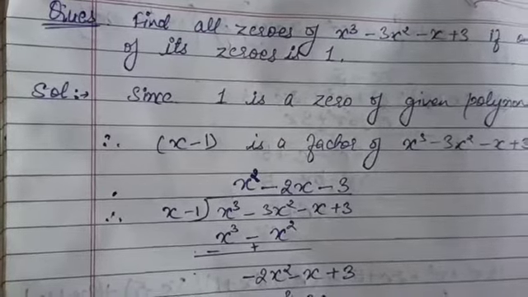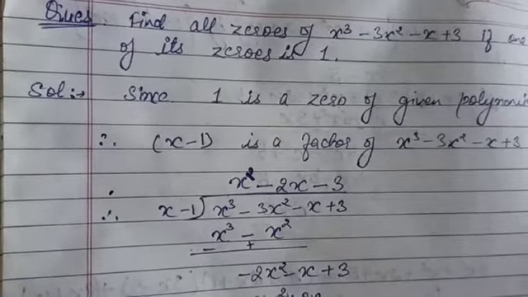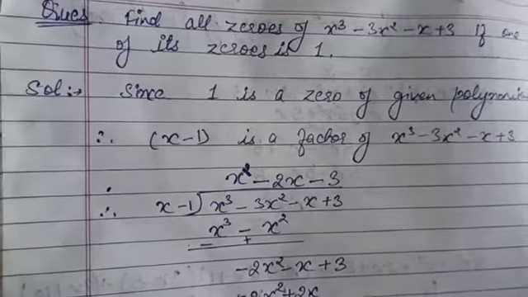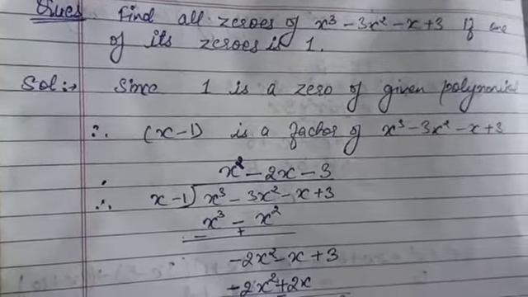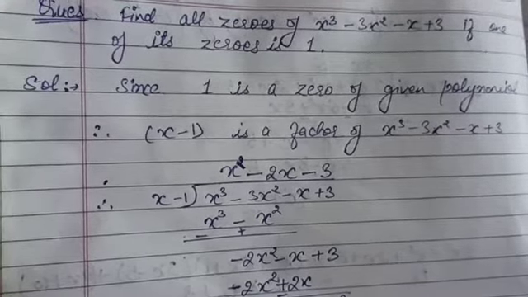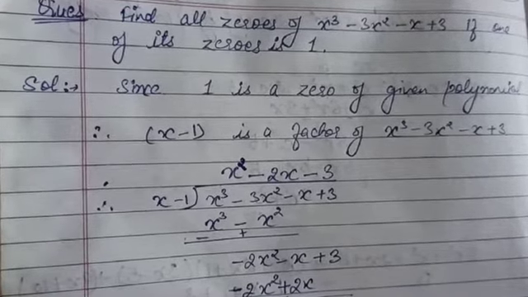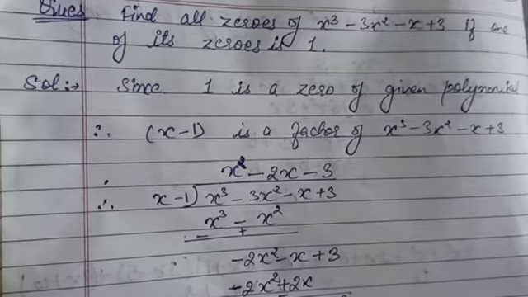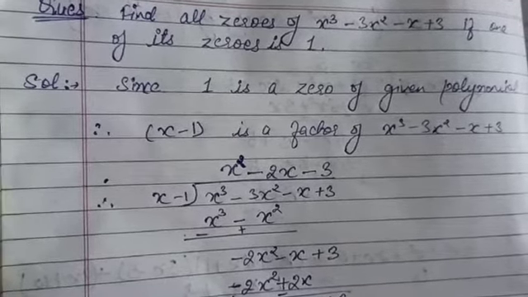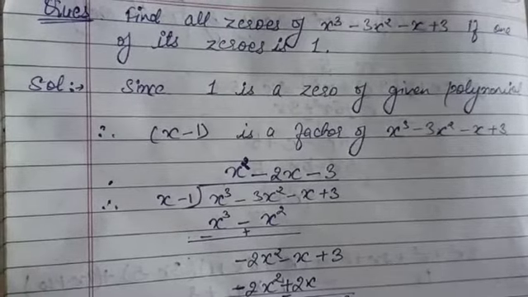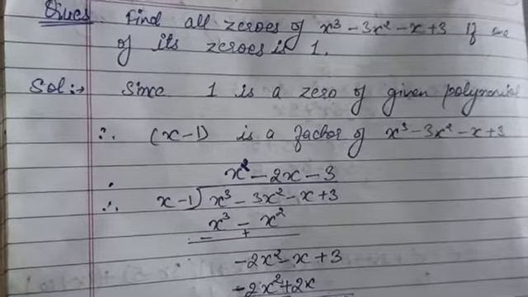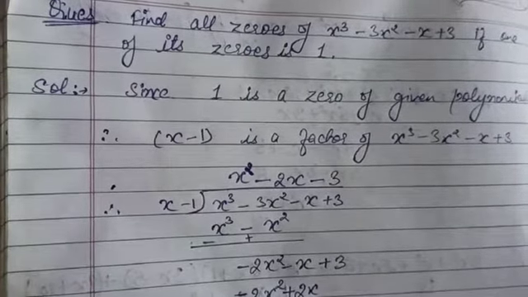Hello students, in the previous video we studied the division algorithm for polynomials. Now this division algorithm can be used to find the zeros of polynomials which have degree 3 or 4. Let us see how we can use this division algorithm to find the zeros of polynomials. So for that, let us take one question.